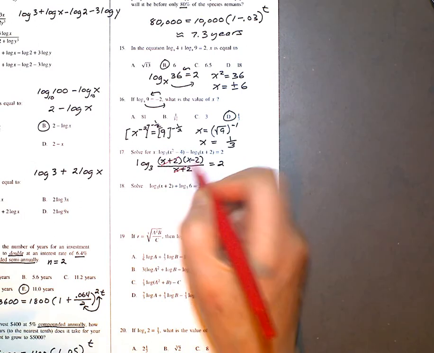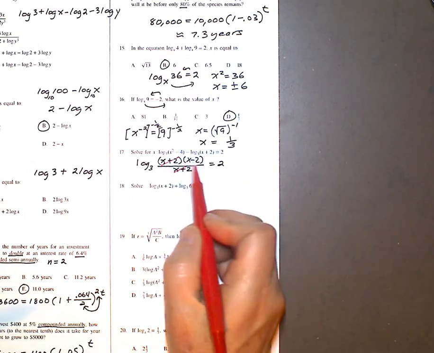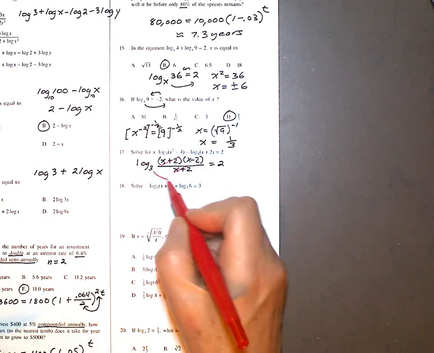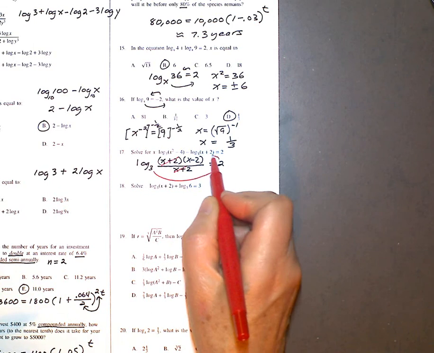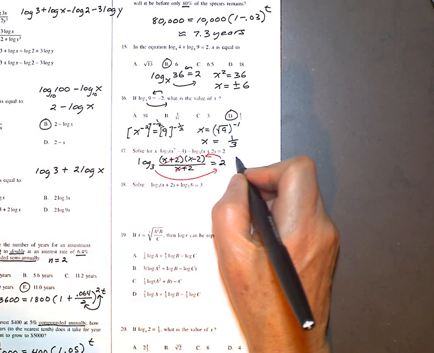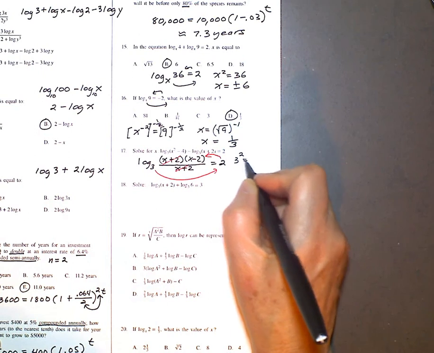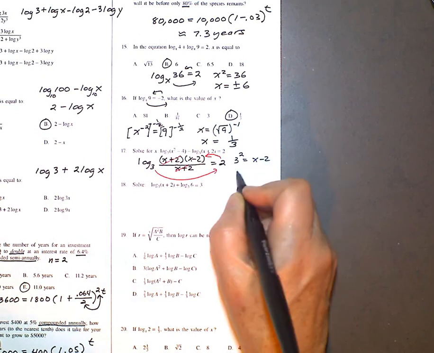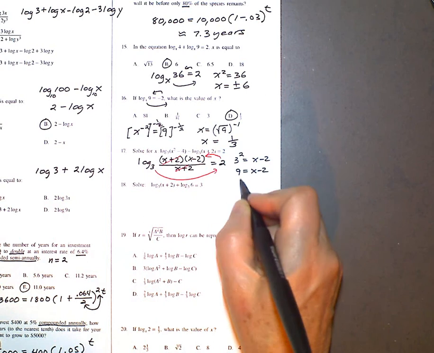So now I've just got the log base 3 of x minus 2 is 2. So now I can rewrite this in exponential form. So 3 to the second power is equal to x minus 2. So 9 is equal to x minus 2. So x is equal to 11.